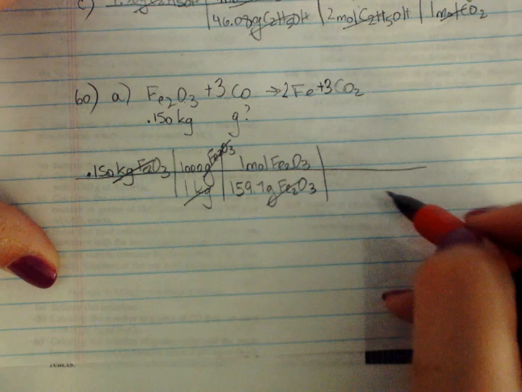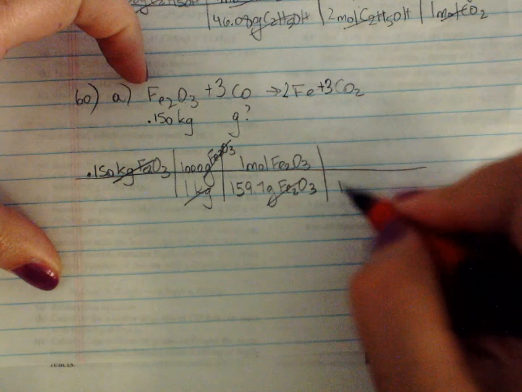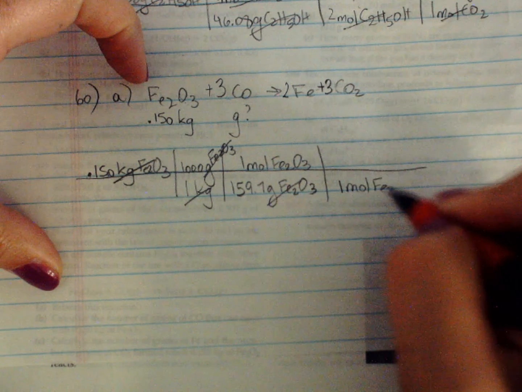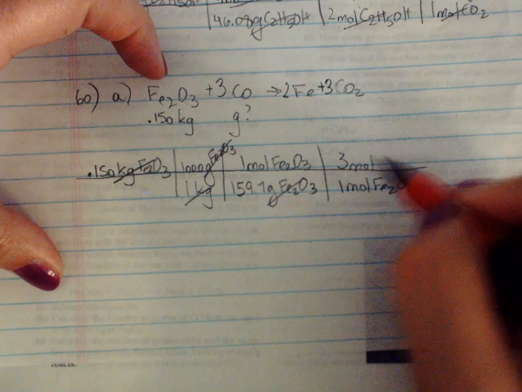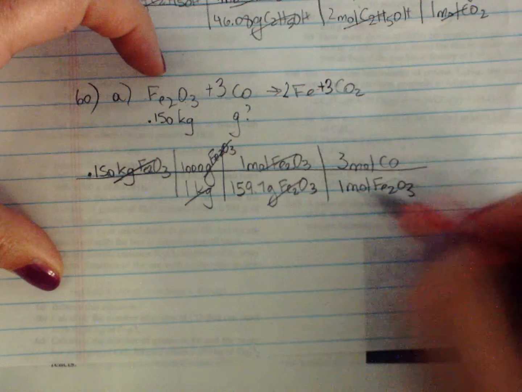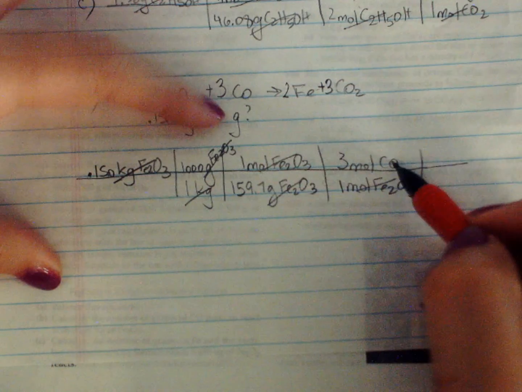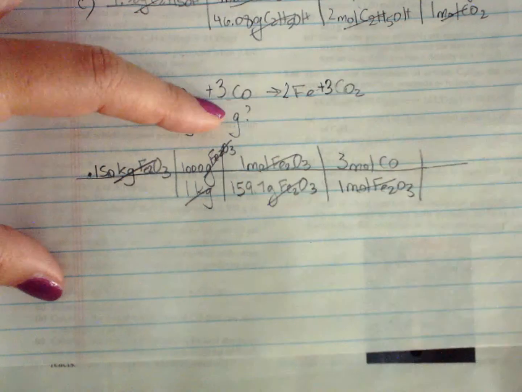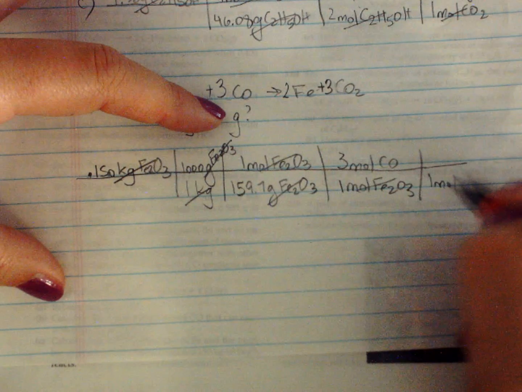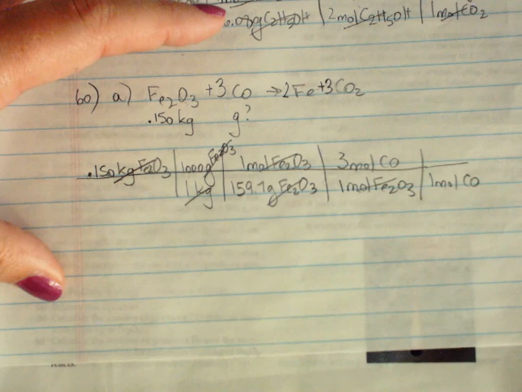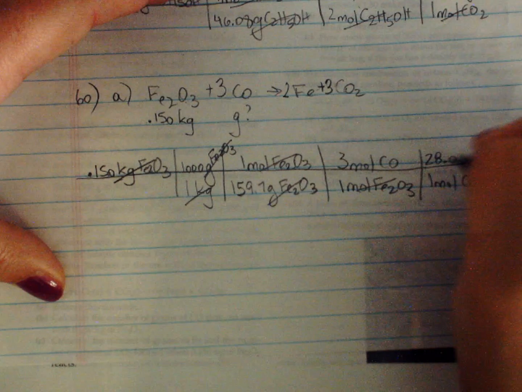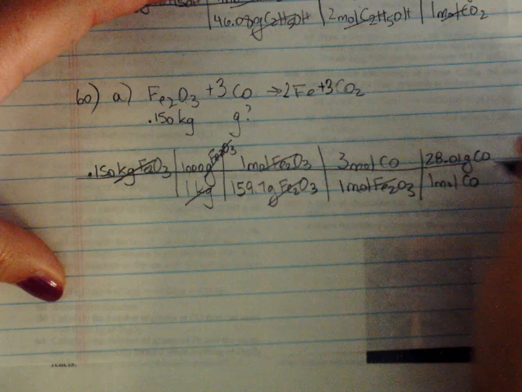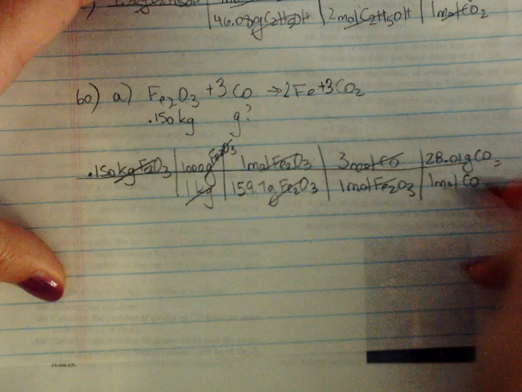At this stage, you go to the mole ratio. For every 1 mole of Fe2O3, you are going to make 3 moles of carbon monoxide. That cancels out. And then they didn't want the answer in moles. They really wanted it in grams, so you have to convert back to grams. 1 mole of carbon monoxide weighs 28.01 grams. So mole cancels out with mole.